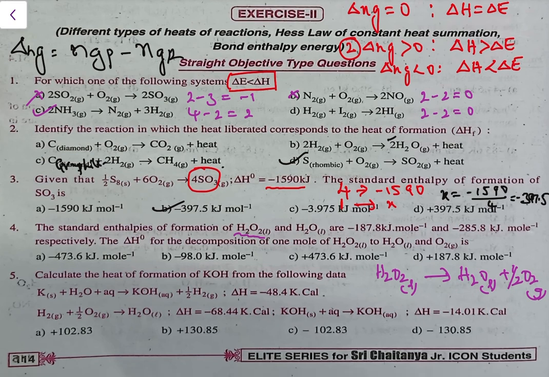So here the formula used is delta H is equal to the heat of formation of products minus the heat of formation of reactants, that is delta H equals delta fH of products minus delta fH of reactants. Here the products are H2O liquid and half O2.